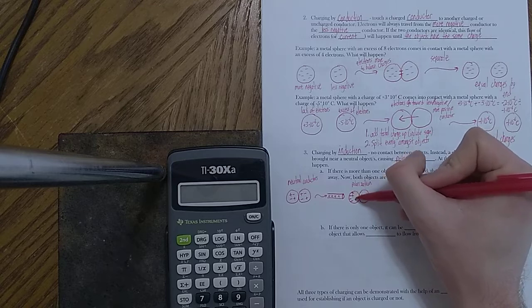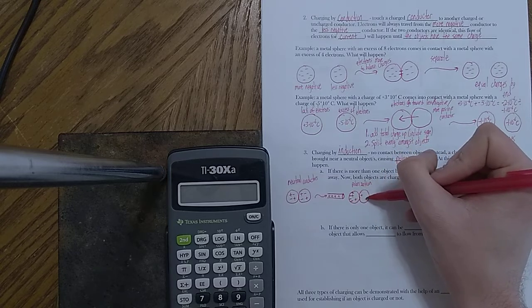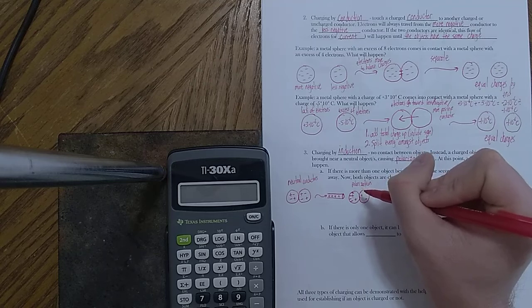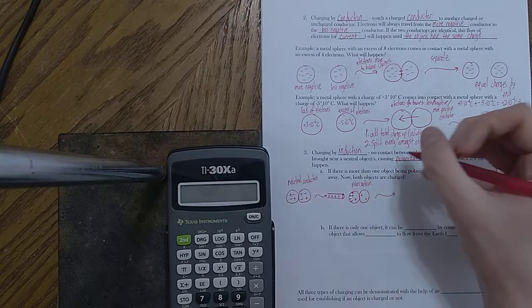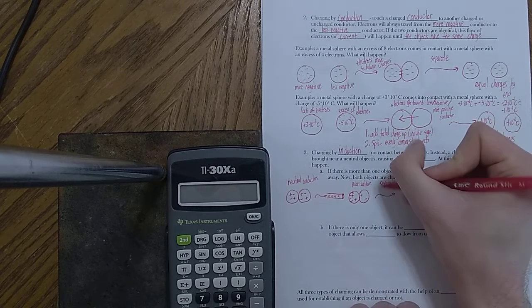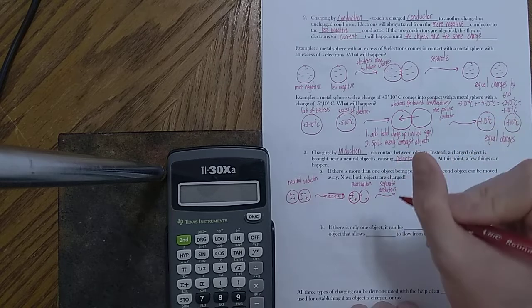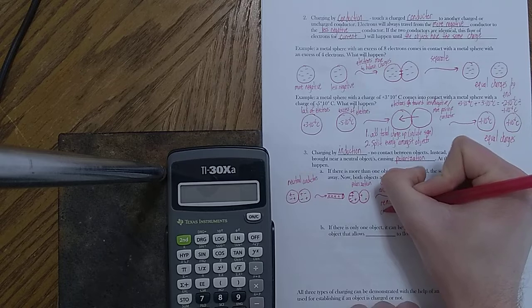The left-hand object, even though they're touching, we're going to count them as different objects. The left-hand object is net negative, while the right hand is net positive. So right now, this entire object is still neutral. This side has a negative charge. This side has a positive charge. Now what we do is we separate the conductors. And it's very important you do it in this order. You separate the conductors and then remove the charged object.